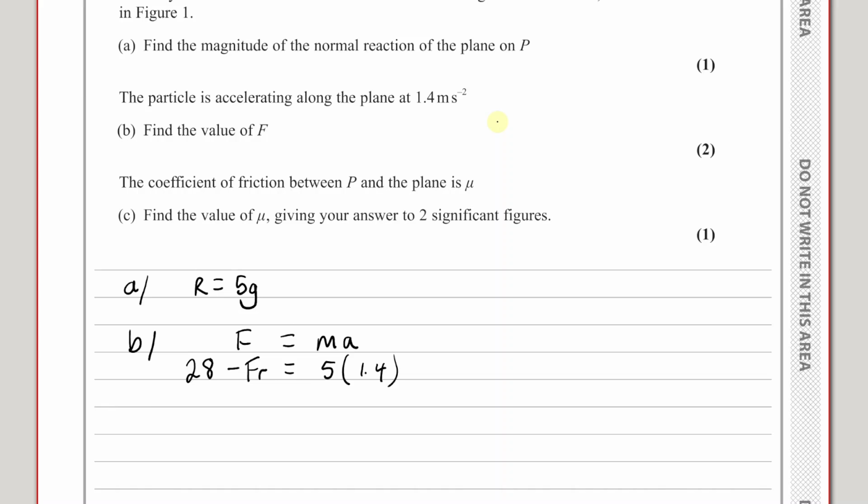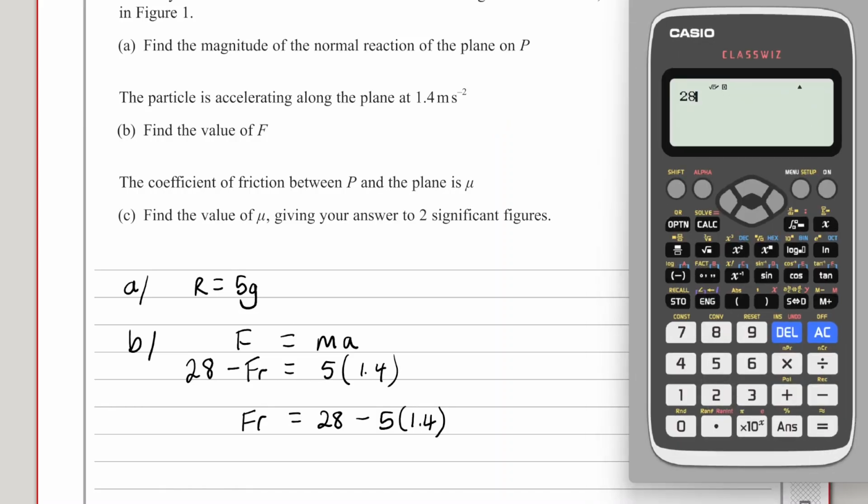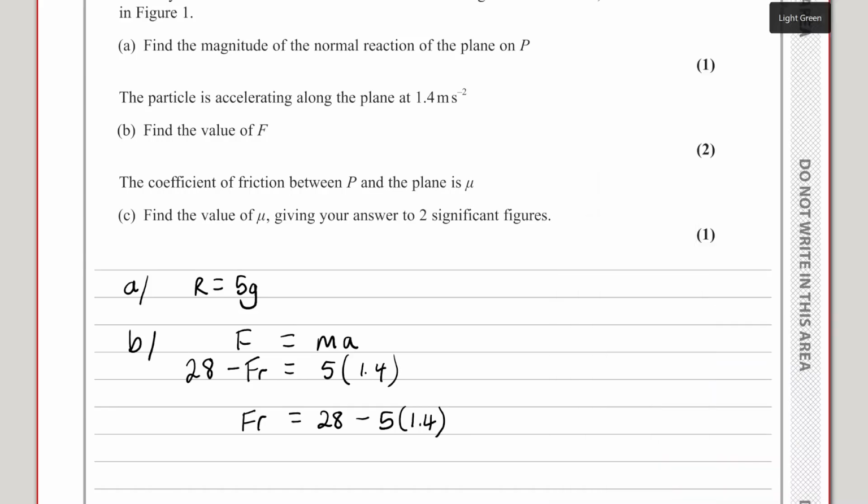So to get friction by itself, I'm going to add friction to both sides and then take away 5 1.4s. The friction is 28, take away 5 1.4s, which is 21. So 21 newtons.